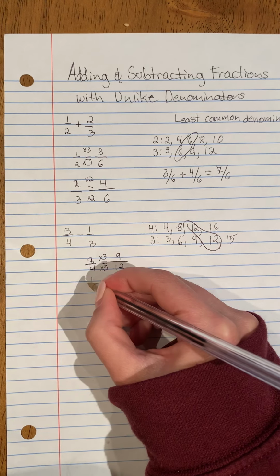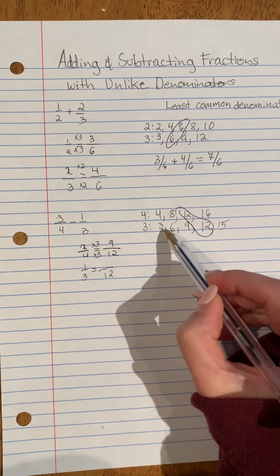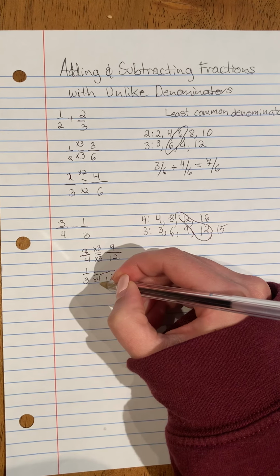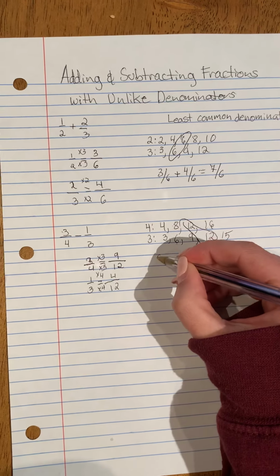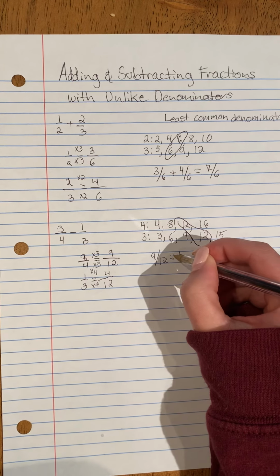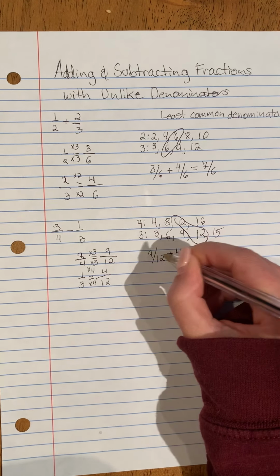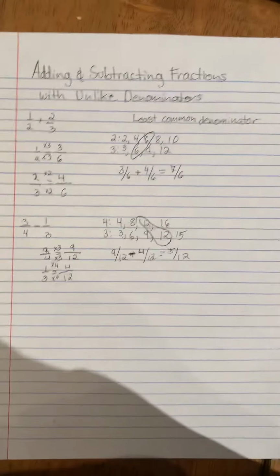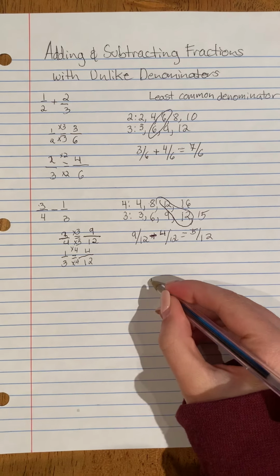Now we're going to do 1/3 into twelfths. 3 times 1, 2, 3, 4 equals 12. Whatever we do to the denominator, we have to do to the numerator. So 1 times 4 equals 4. Now we have 9/12, or we're doing subtraction this time, minus 4/12. 9 minus 4 equals 5. So we have 5/12.